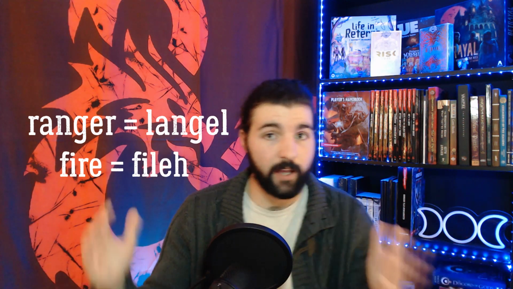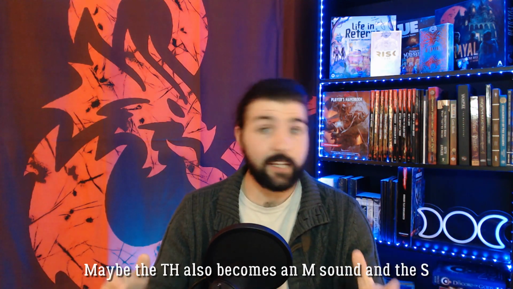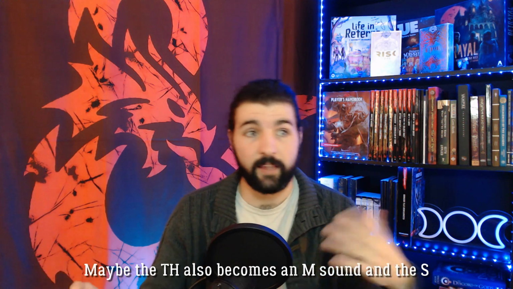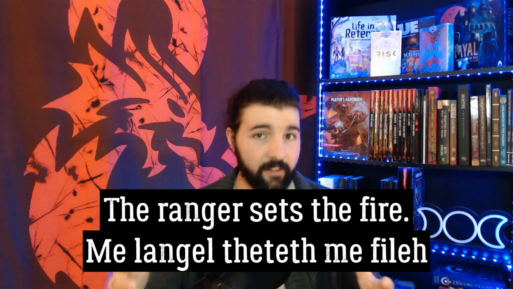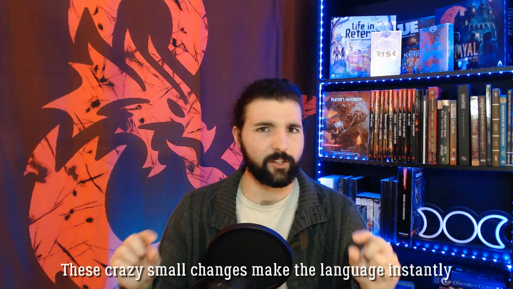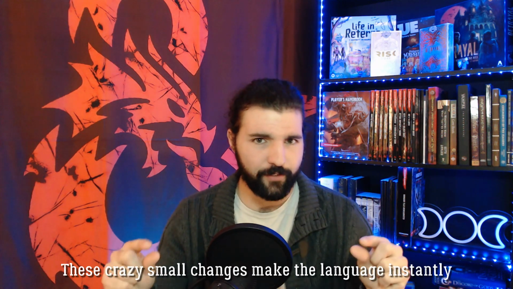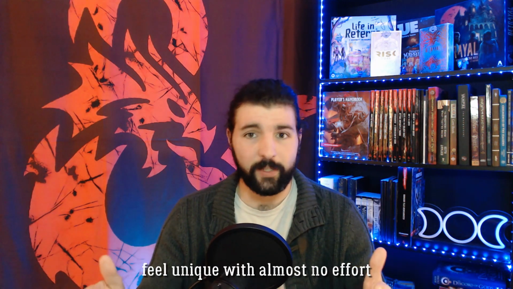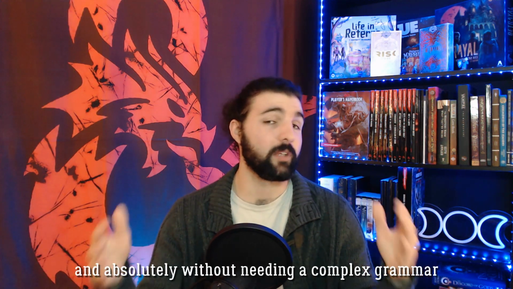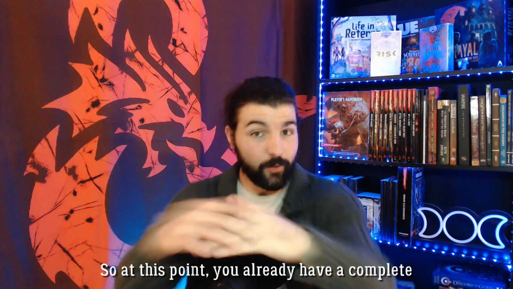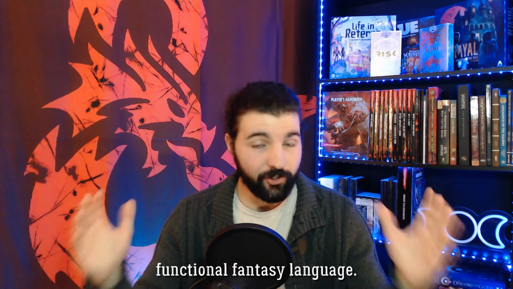Instead of fire, you'd have fila. Maybe the TH also becomes an M sound, and the S becomes a TH sound. So "the ranger sets the fire" becomes "Malangal Thatith Mafila." These crazy small changes make the language instantly feel unique with almost no effort, and absolutely without needing a complex grammar system. So at this point, you already have a complete functional fantasy language.